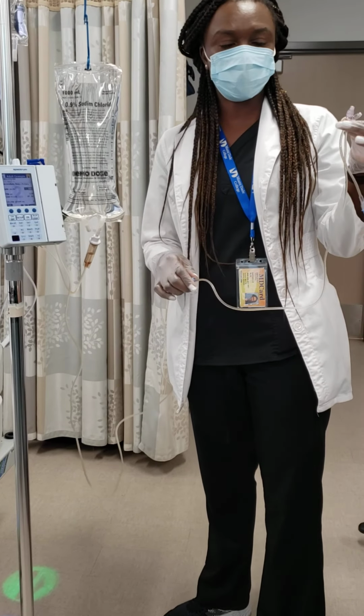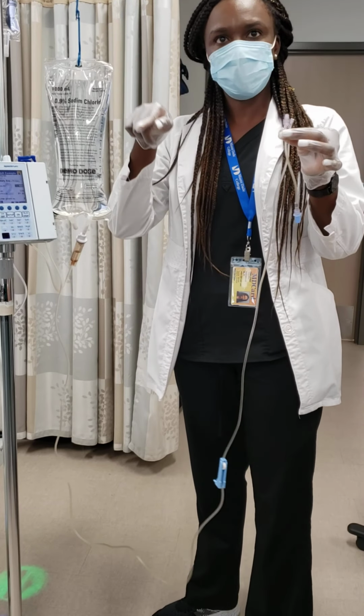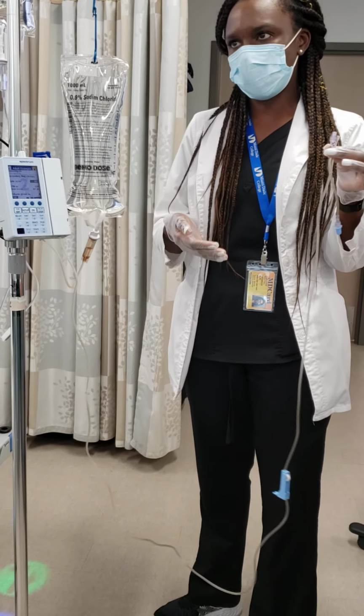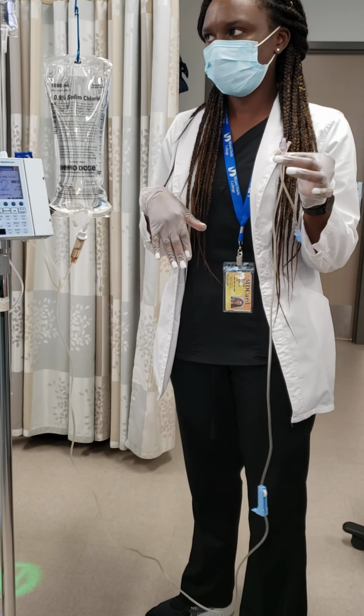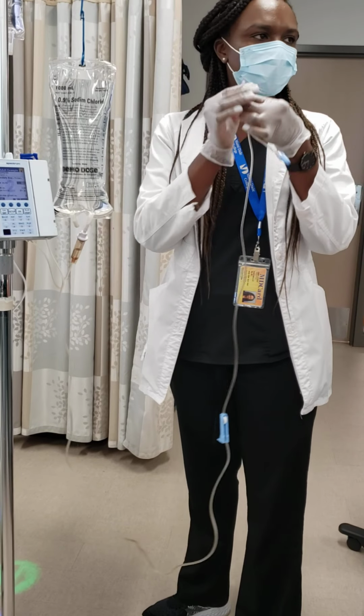That's okay, because if you don't do that, there are meds that can actually go up the line, and it'll take longer to be infused rather than pushed. Because if it's ordered pushed, it has to be pushed. All right. So yes, clamping is good.